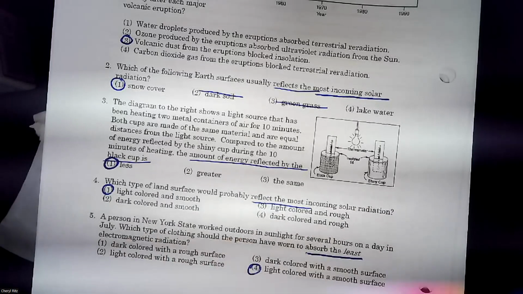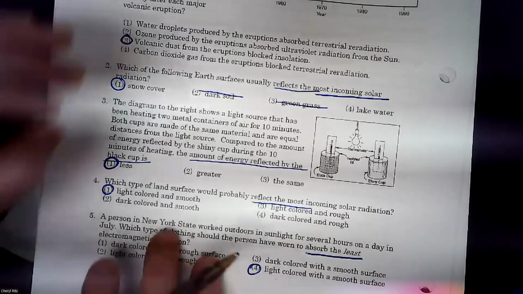Absorb the least means, another way of saying absorb the least would be what? Reflect the most. So light colored and smooth reflects the most. So that's a case, again, they love to mess with your head with the readings on these ones. So just read carefully and make sure you know what they mean.